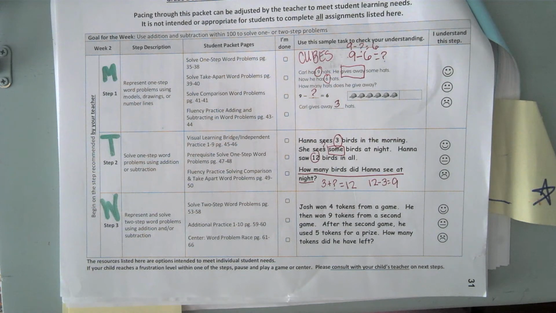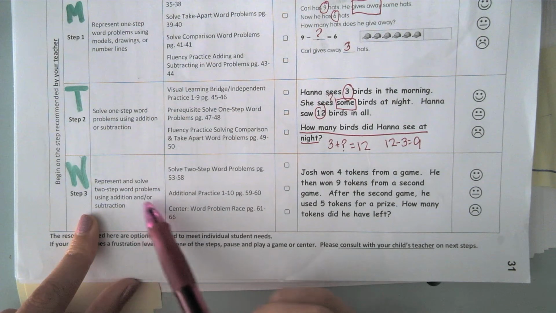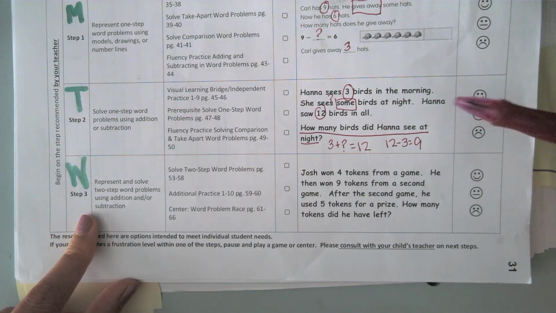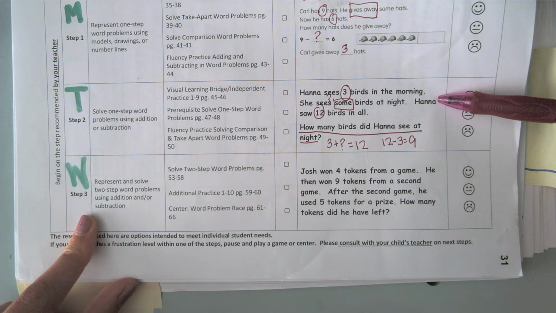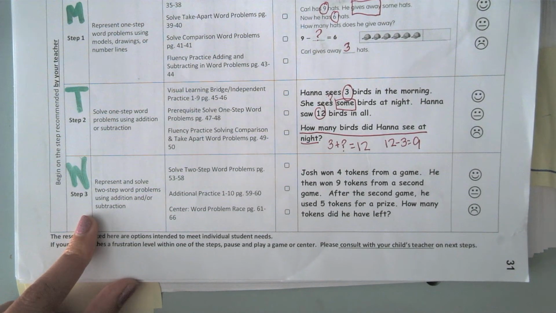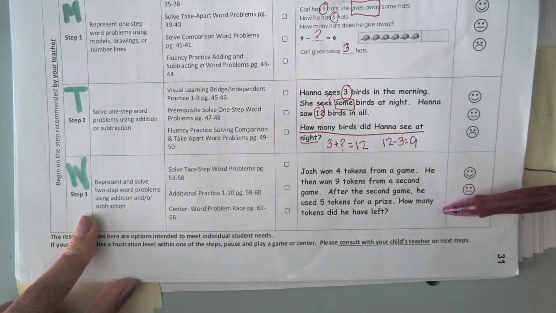So today our focus, looking right here, is we're going to represent and solve two-step word problems using addition or subtraction. Instead of just having a problem where it says Hannah sees 3 birds in the morning, she sees some birds at night, Hannah saw 12 birds in all, where you do 12 minus 3 to find 9, that's a one-step problem. Today we're going to expand on that, and look at when we have 2 steps in order to solve a problem.